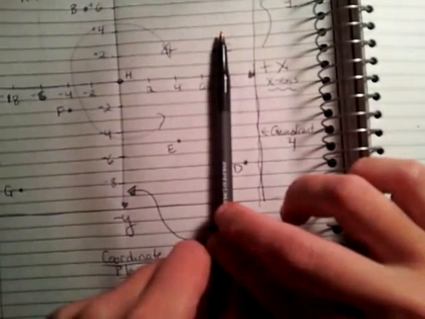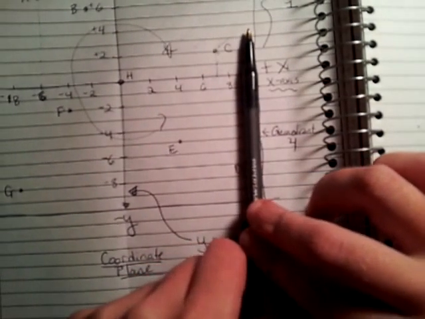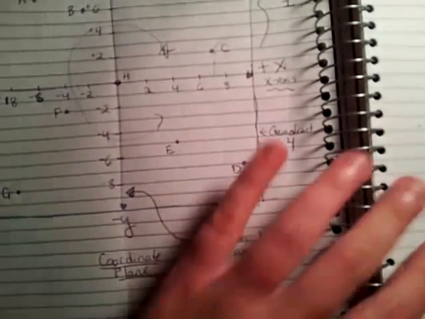Now, that brings us all the way around to quadrant number 4. We have a couple points we can do. Let's try point D. If we look at D, we can see that it's past 8. It's kind of at x equals positive 9. So I'm going to write a 9 here.